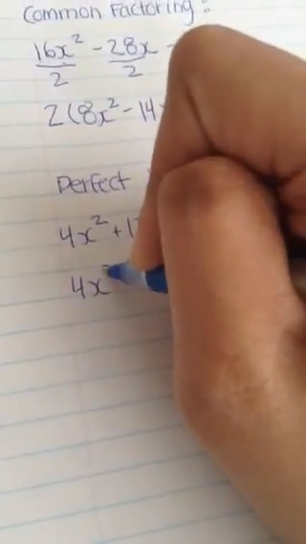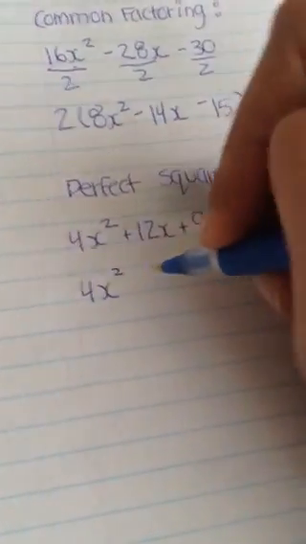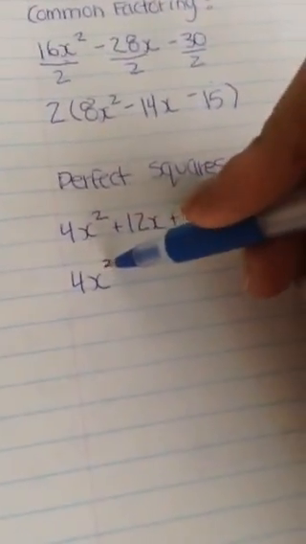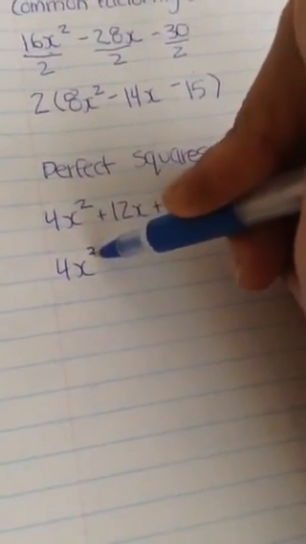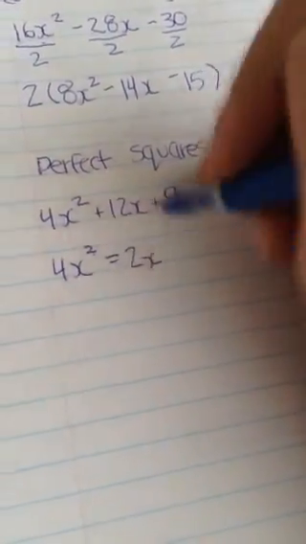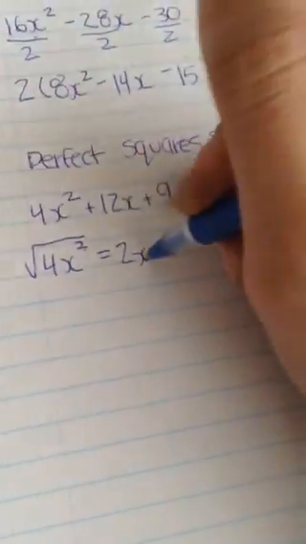So first we put the x squared, because we want to square root it, so we get rid of the square over here. And it's 2x. So when we square root it, we get 2.